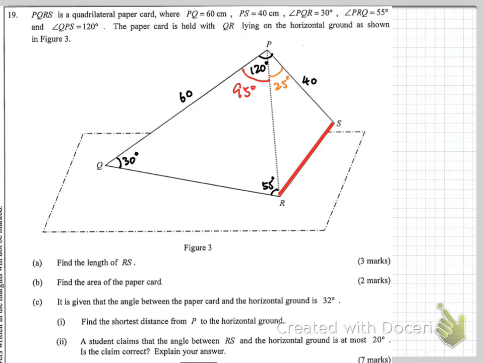So part A, we want to find the length of RS, the length of this line. But in this focus triangle, we only get two pieces of information. We know the 25 degrees, we know the 40. So the plan is to get the dotted line PR. In this triangle, we can use ASA to get the line PR. With PR, then we can use SAS in this triangle to get RS. That is the plan. So let's carry out the plan.